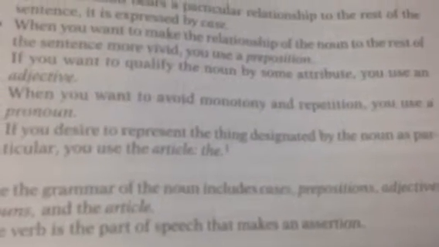If you want to qualify the noun by some attribute, make it attributive, you use an adjective. When you want to avoid monotony and repetition, or emphasize something, I would say, you use a pronoun. If you desire to represent the thing designated by the noun as particular, like you want to point at it, you use the article, the definite article. So the grammar of the noun includes cases, prepositions, adjectives, pronouns, and the article.